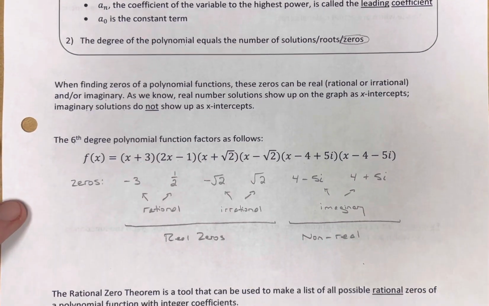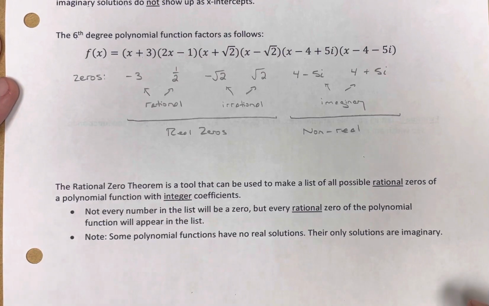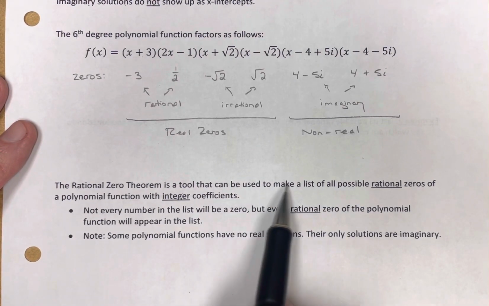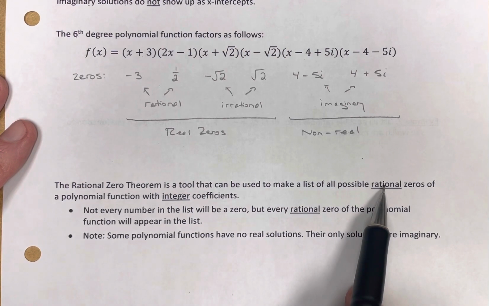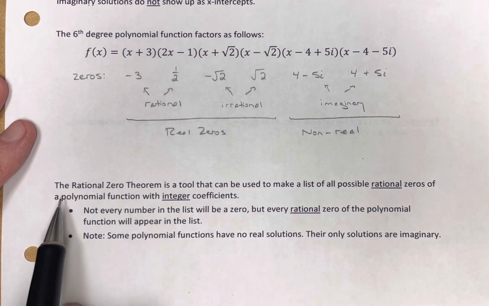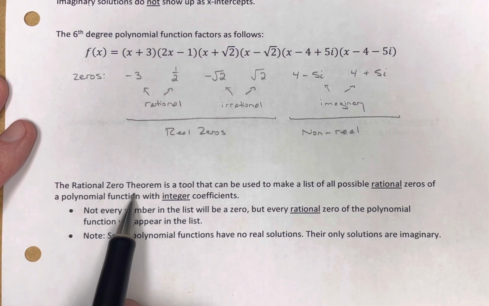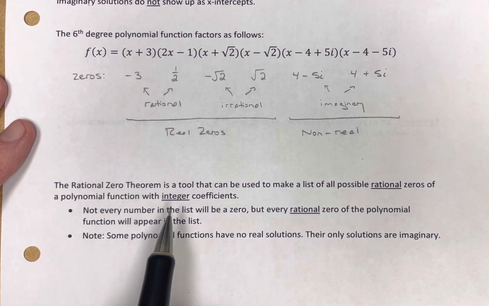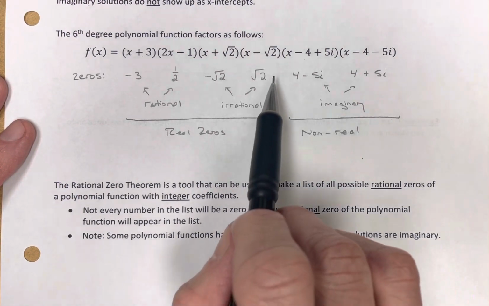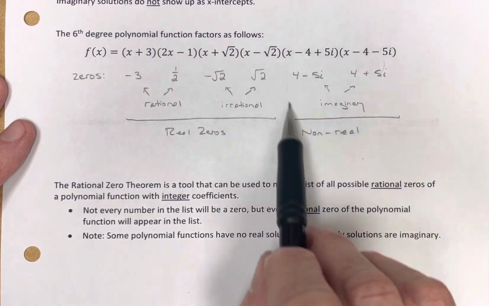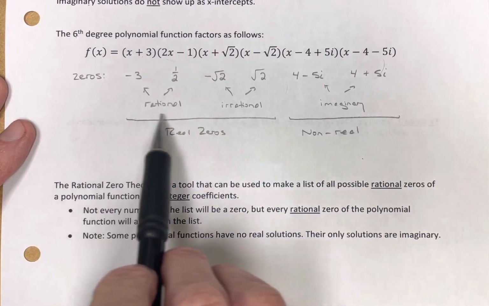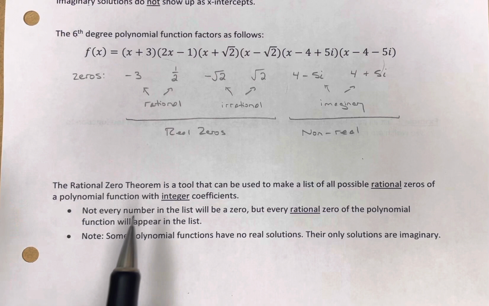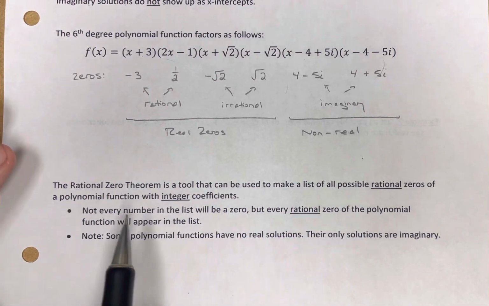So what is the Rational Zero Theorem? It's a tool. It can be used to make a list of all possible rational zeros of a polynomial, as long as the polynomial has coefficients that are all integers. It's kind of specific. So it doesn't help you with these. It only helps you with the ones that are rational, and it requires that your polynomial functions have integer coefficients.